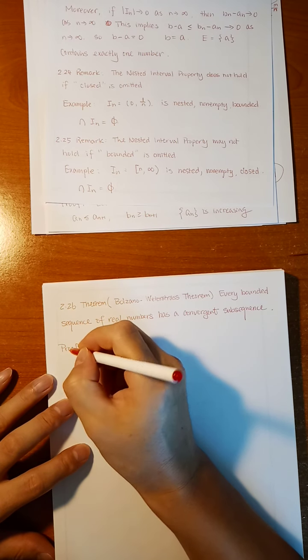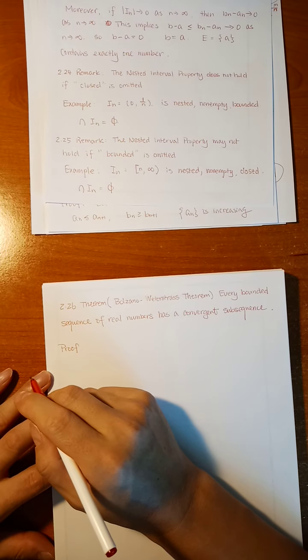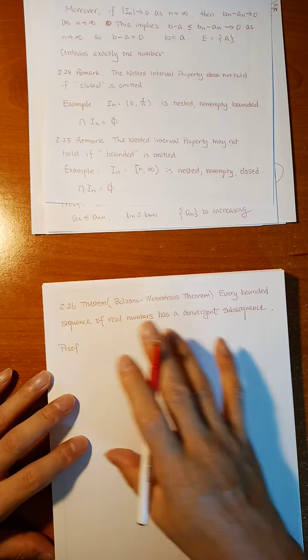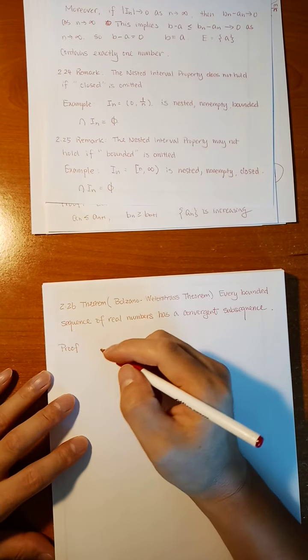At the beginning of the proof, the author mentioned one general observation. They are going to use this general observation many times. So what is the general observation?